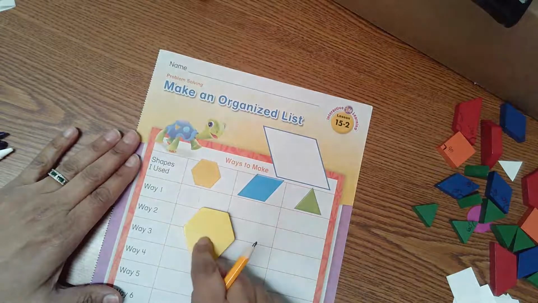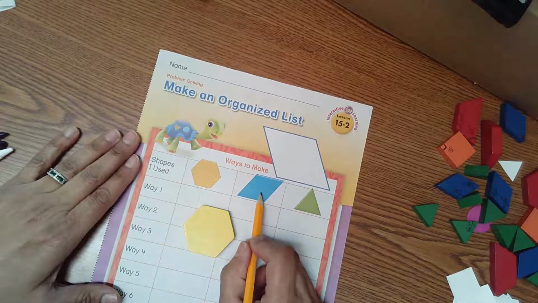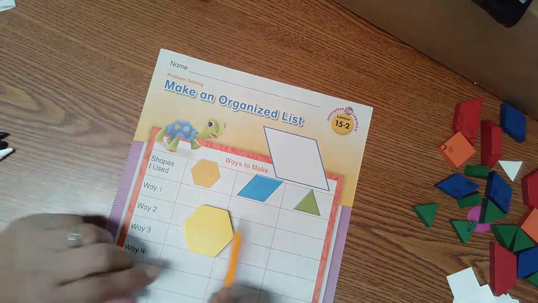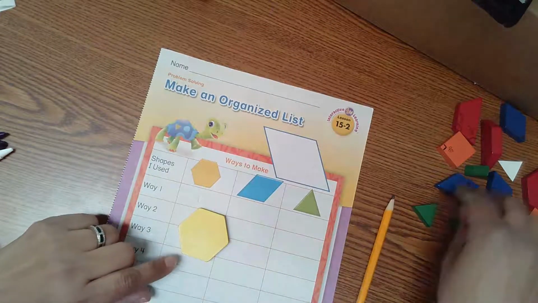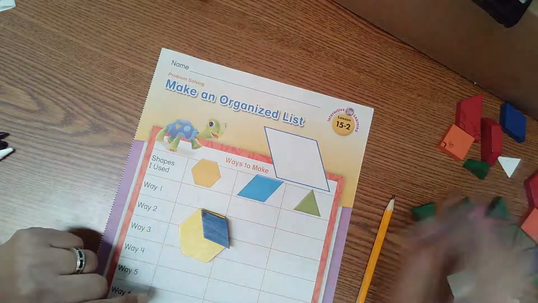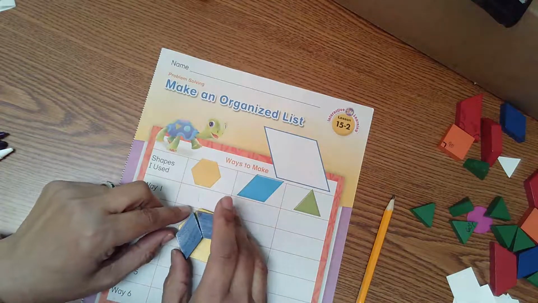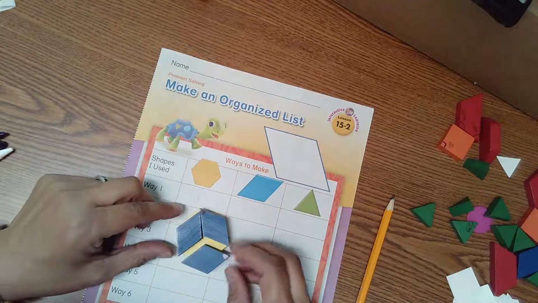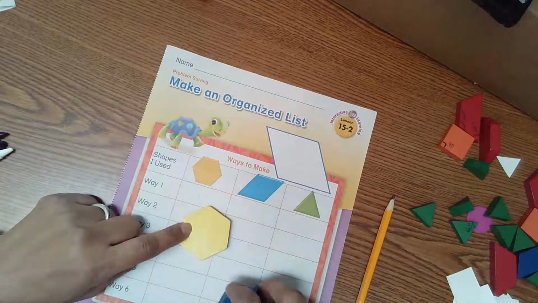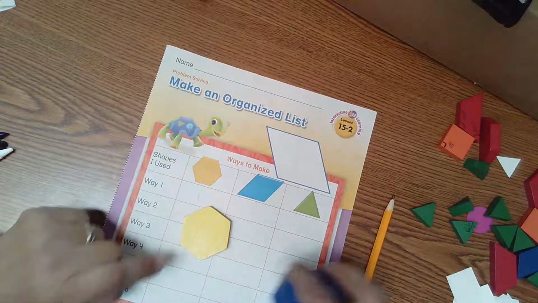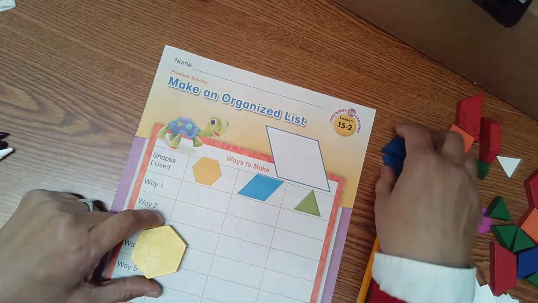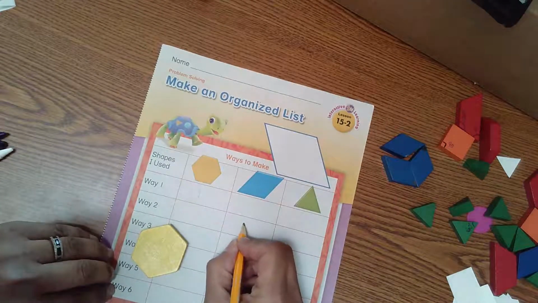Okay, if I want to make a hexagon using different shapes, like this new shape, rhombus, and then triangle, let's see a different way. If I want to use rhombus, let's see how many we're going to have. As you see, 3 rhombus make 1 hexagon. So that will be the second way. The second way is that I'm going to use 3 rhombus to make 1 hexagon. So I'm going to say over here, 3 rhombus.